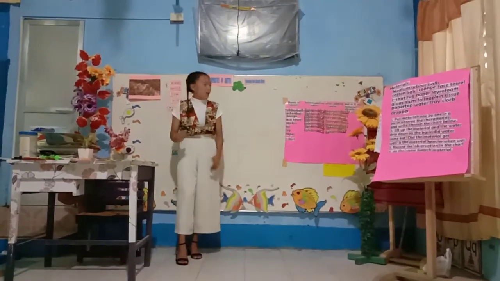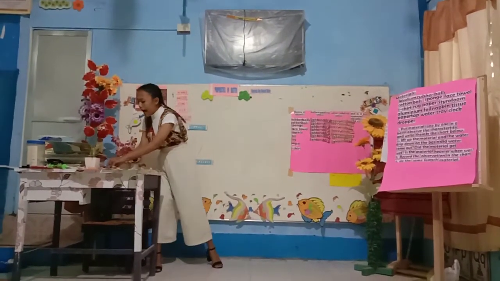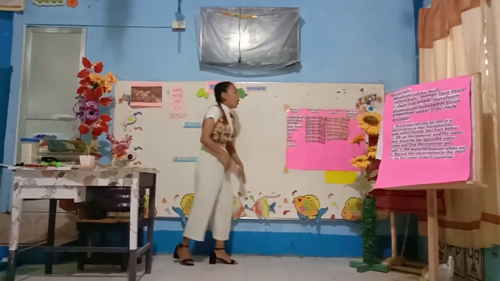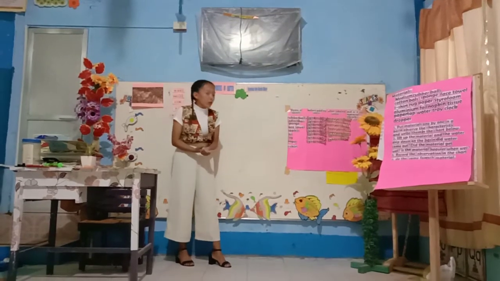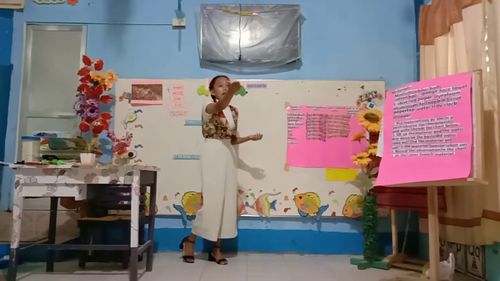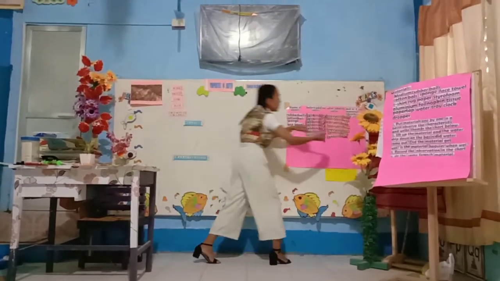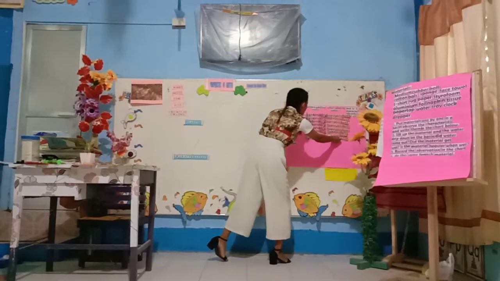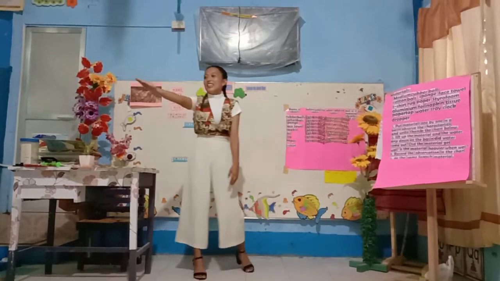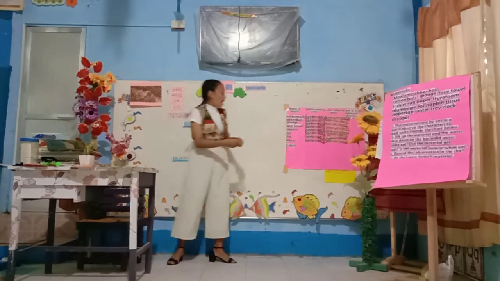Paper, okay, JF. The paper before adding water is light and dry. How about after adding water? What will happen to the paper? Okay, Nina, very good. It becomes heavy and wet. How about the t-shirt? Okay, JL. Very good. It is light and dry.